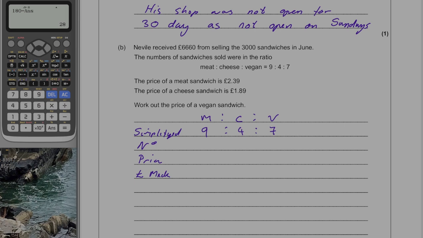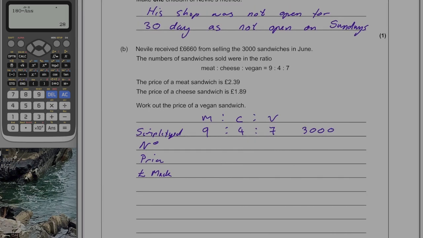Right, so we want to start by splitting 3,000 into this ratio. So the ratio parts total 20. So 9 plus 4 plus 7 would be 20, which means that each part is worth 150.